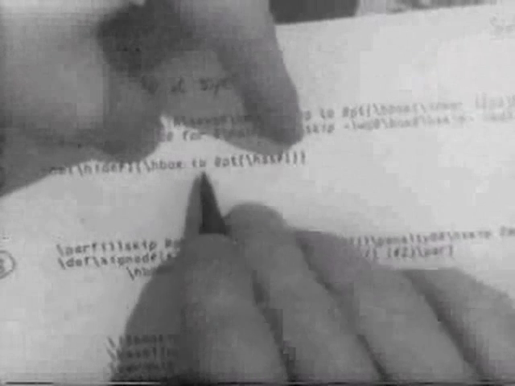So the solution to hide was just to hide something. You say H box to 0 point, and then you give HSS number 1. Now, H box to 0 point makes a box of 0 width, so it's not going to interfere with the widths of anything else. Then I said HSS number 1.